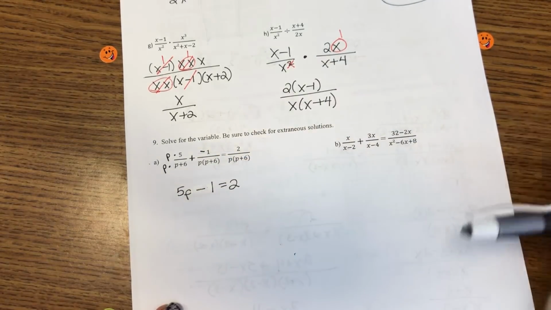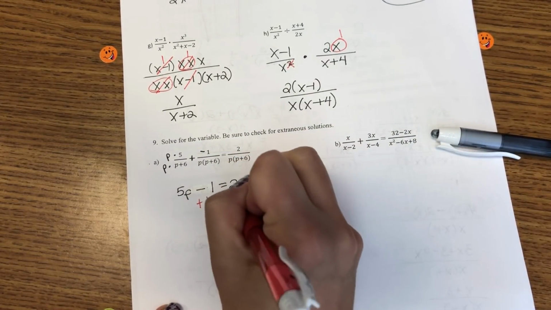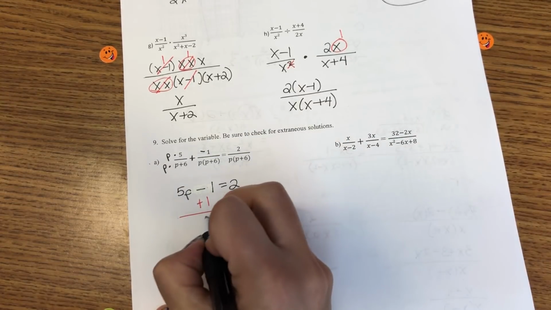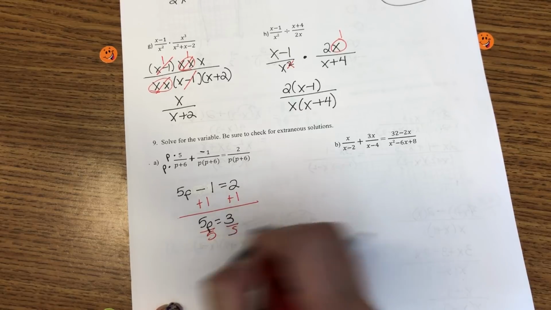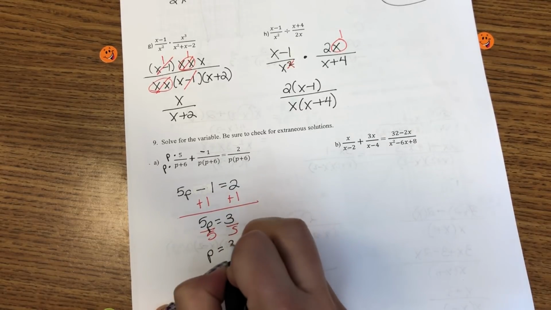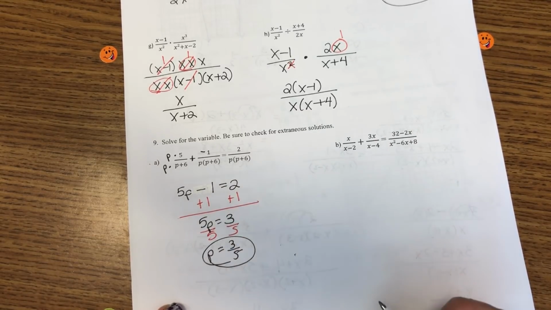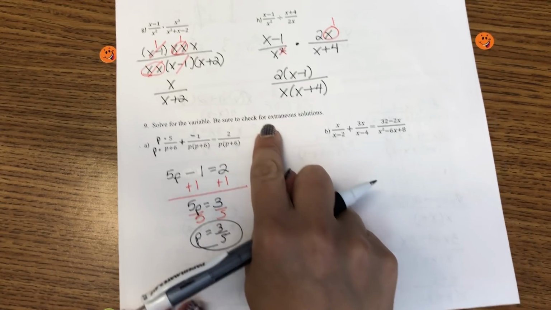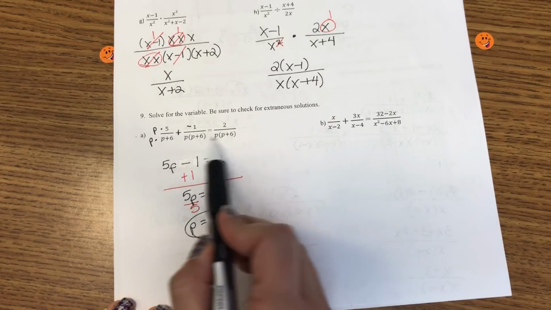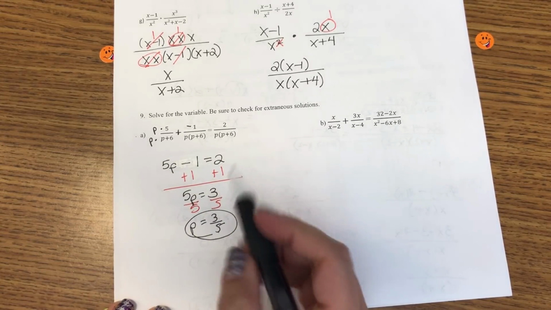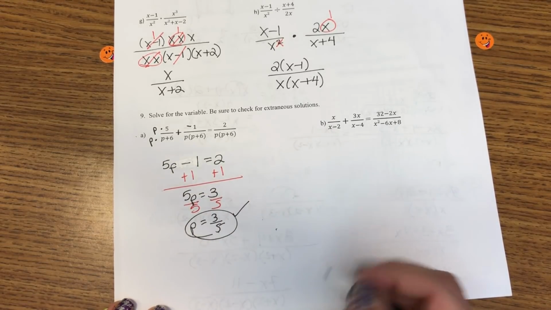Now to solve. So p is 3/5, but I have to check to see if it's extraneous. What that means is, will this solution make any denominator 0? No, this one won't, so that is my answer.